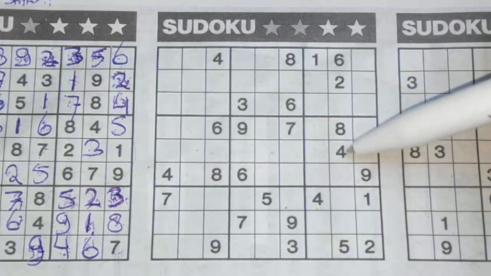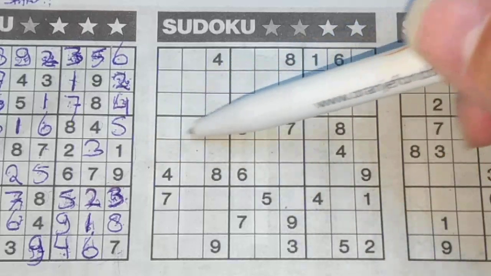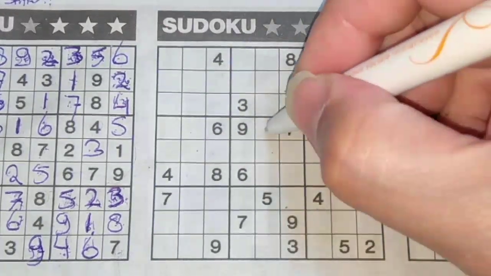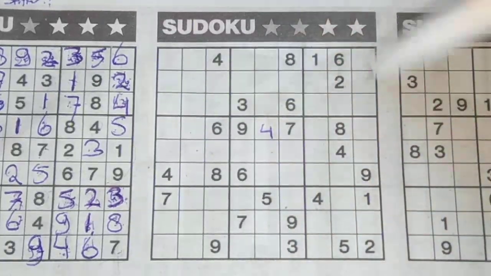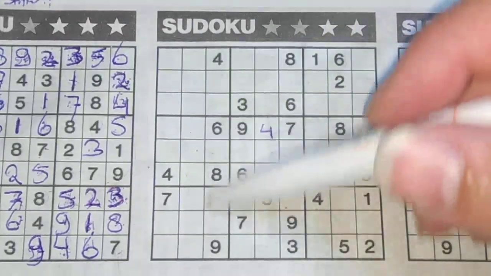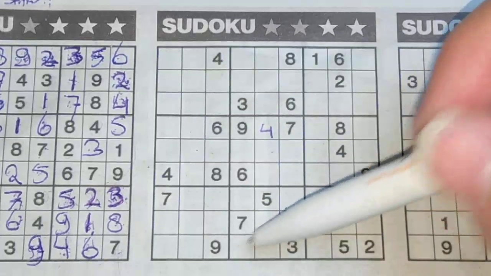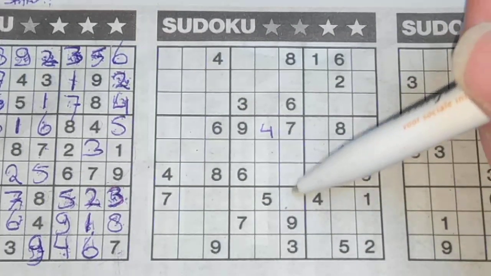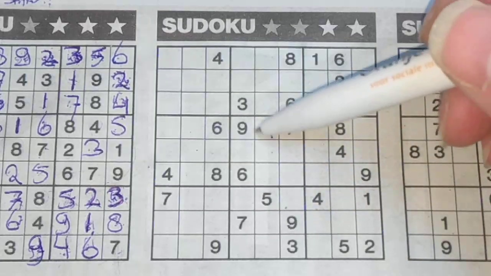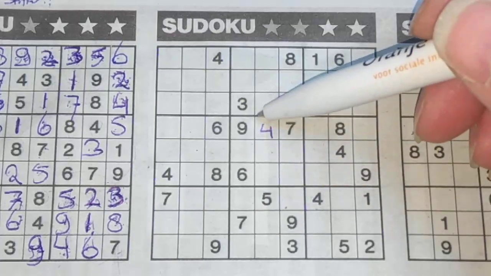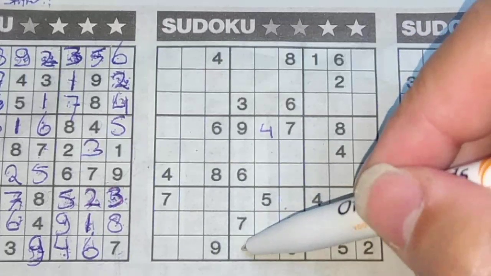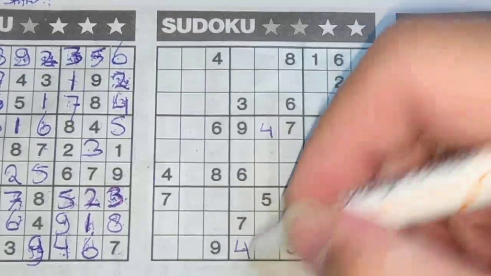In this row, a 4 in the middle row. So in the row above, the only place for the 4 should be there. In this big square, 1, 2, 3, 4, 5 missing numbers. One of the missing numbers is a 4. I see here a 4. No 4 in these 2 boxes. We have here a 4, so no 4 in those 2 boxes. 1 box left for the 4 should be this one.